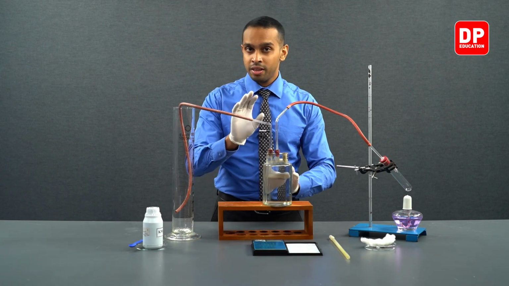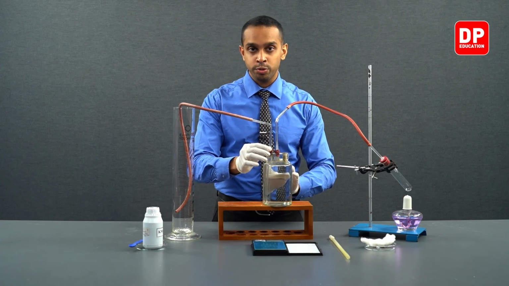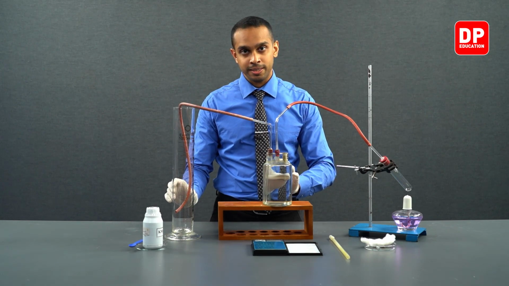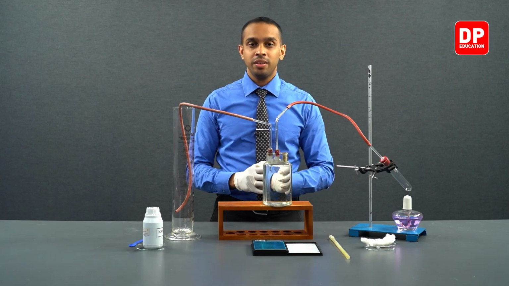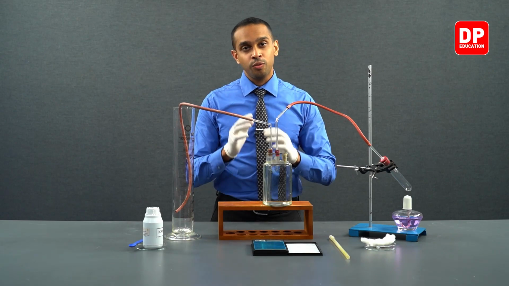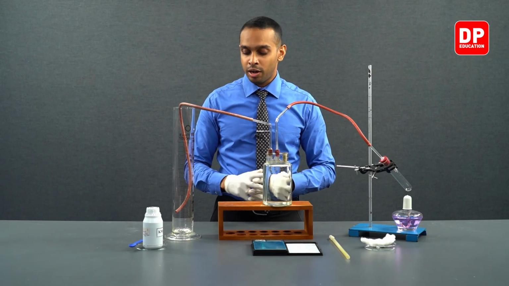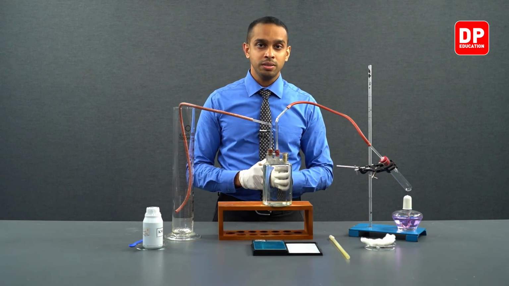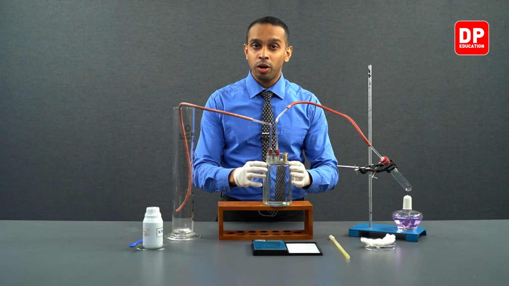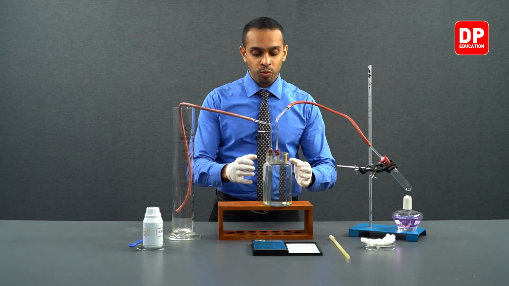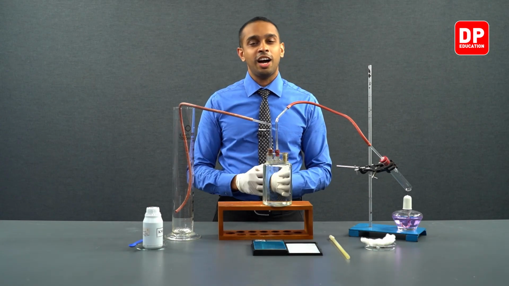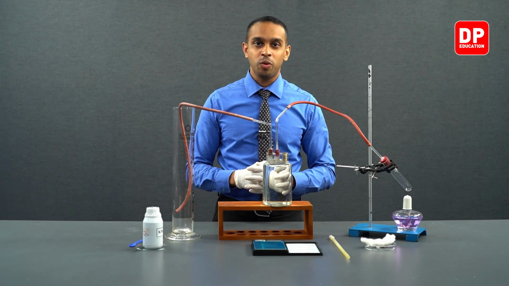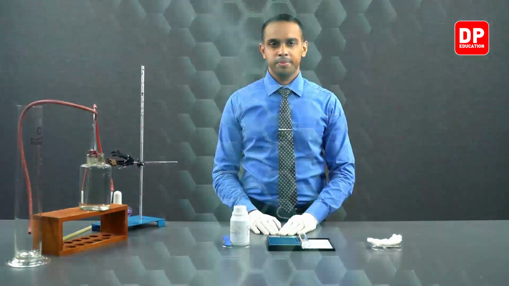You can see there's another tube connected to our wolf's bottle, transferring liquid into our measuring cylinder. When the reaction is taking place, we are hoping to collect around 400 milliliters of water, which means an equivalent volume of oxygen gas will be collected here in our wolf's bottle. Without further ado, let's move on to our practical.